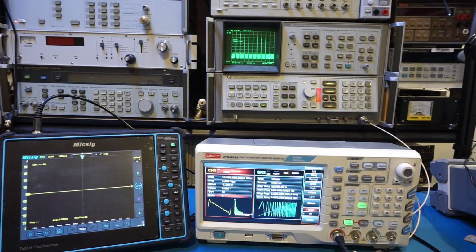Unfortunately, I won't be able to do a teardown of this unit as it was sent to me on loan from UNI-T, and I do have to send it back. I have been using this UTG4082A for the past couple of weeks while doing the review, and I have to say I really like the capabilities it offers.